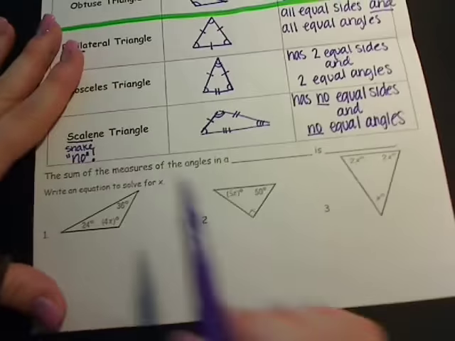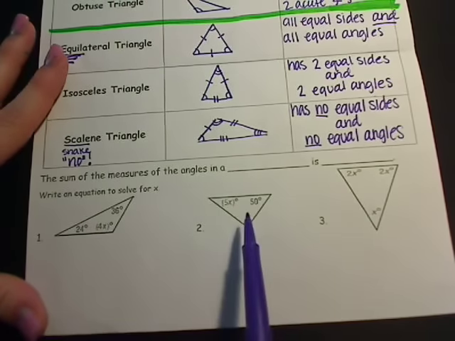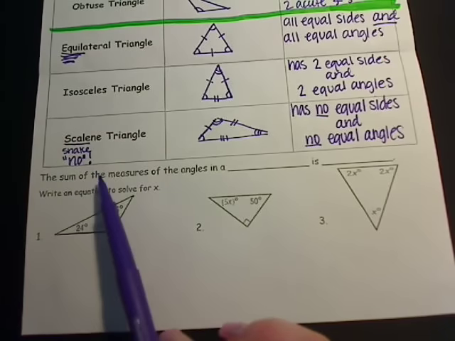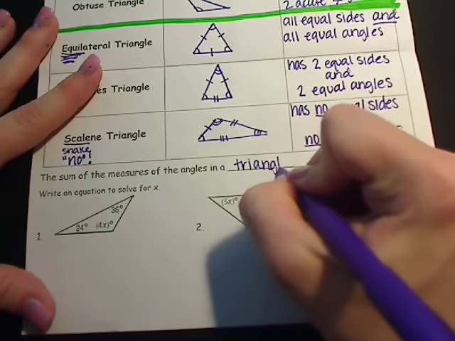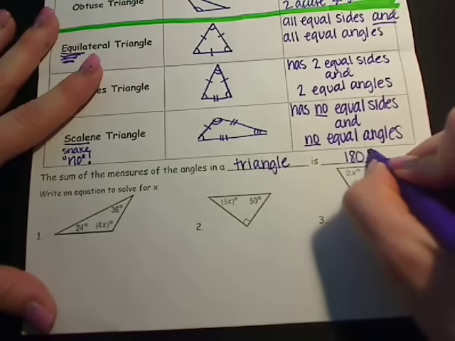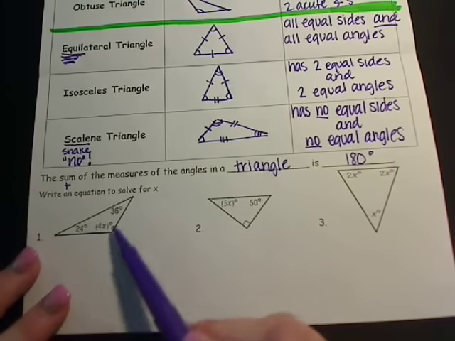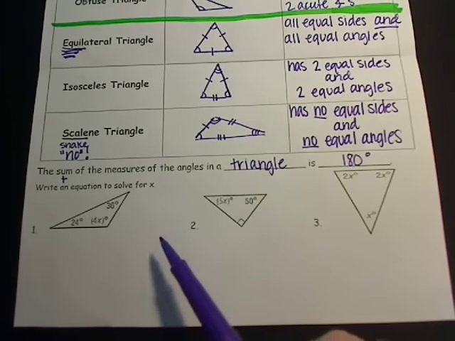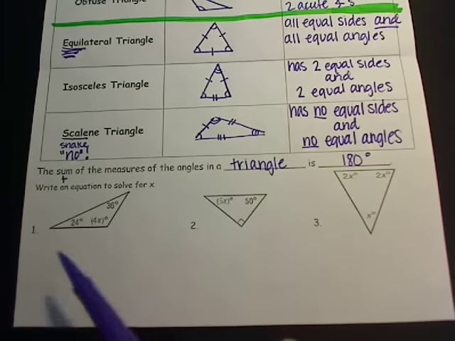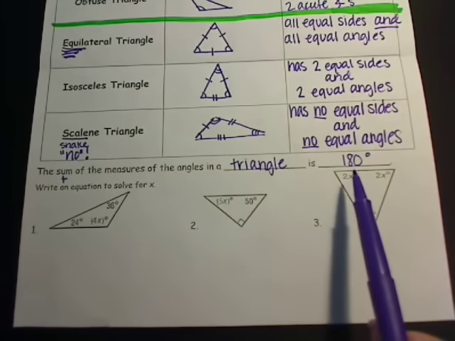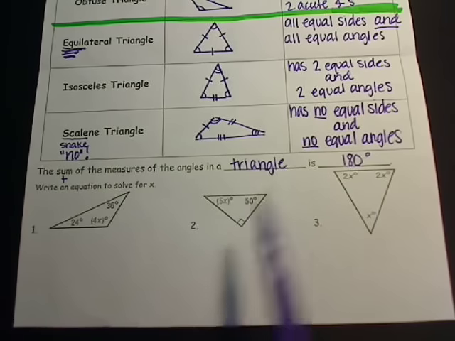Okay, and then the last thing you're going to learn is how to find a missing angle in a triangle by knowing that the sum of the measures of the angles in a triangle is 180 degrees. So remember, sum means to add. So if I add every single angle in a triangle, it should add up to equal 180 degrees. Never 181 or 182 or 165. It always has to equal 180. Okay, so the angles in a triangle have to add up to equal 180.